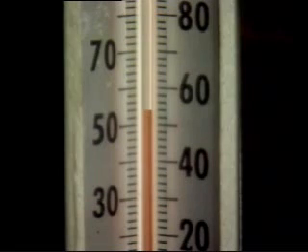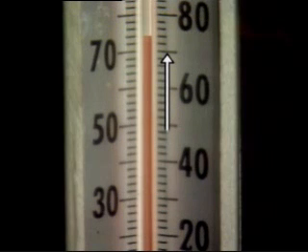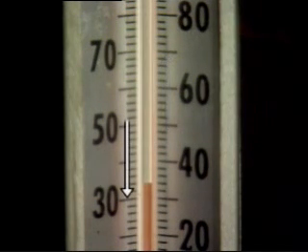Fluid thermometers work on the principle that most fluids expand when they're heated and contract when they're cooled. The fluid responds to increases in temperature by moving up a capillary tube. It responds to decreases in temperature by moving down the tube.